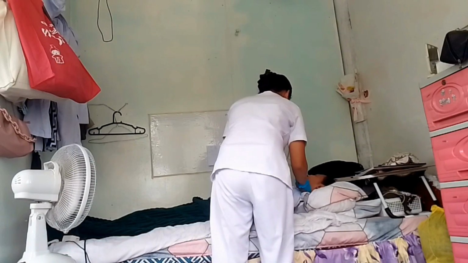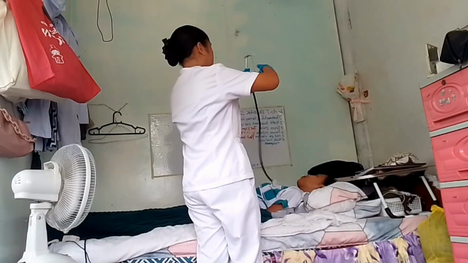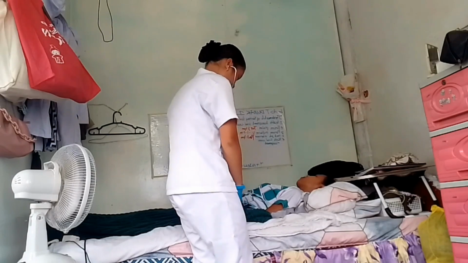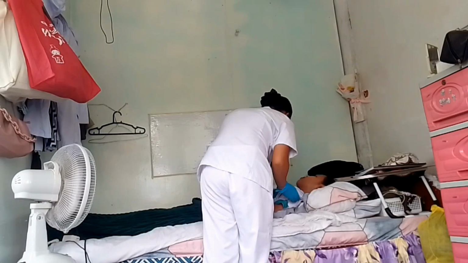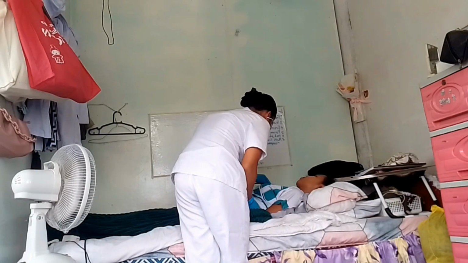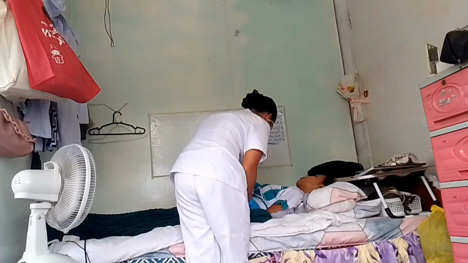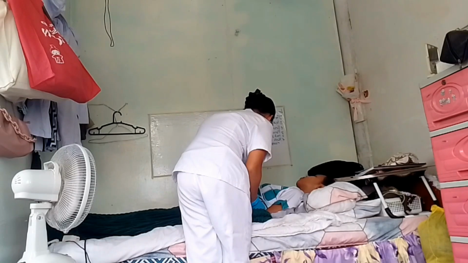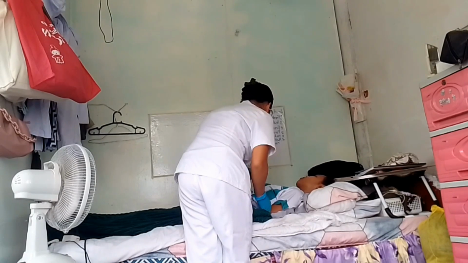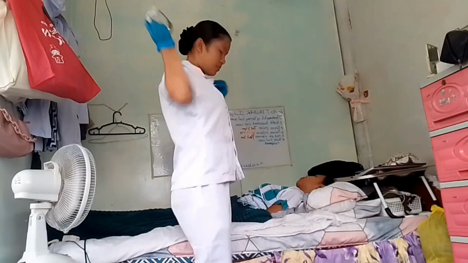Okay. Then, you need to auscultate using the bell and the diaphragm of the stethoscope. So upon auscultating the pulse of the aortic, the pulmonic is normal.